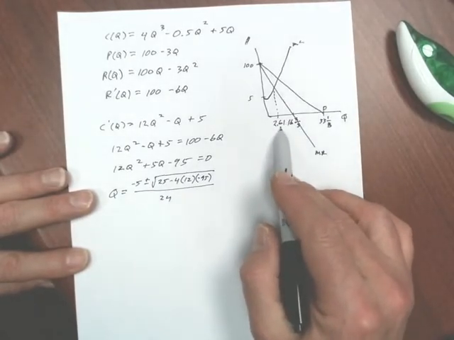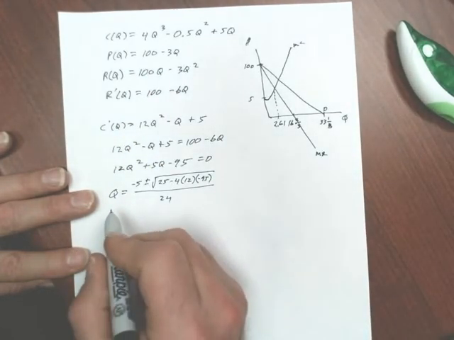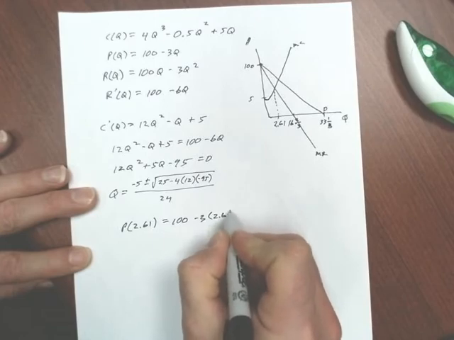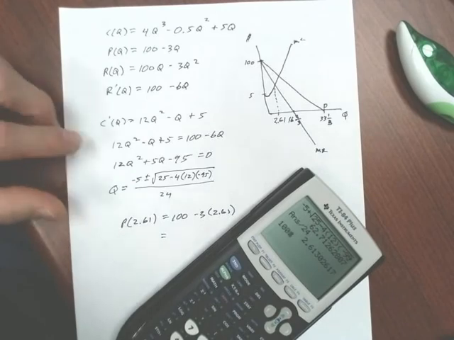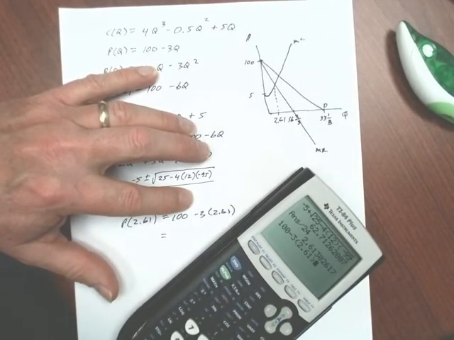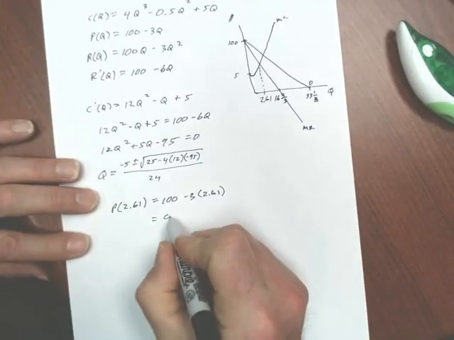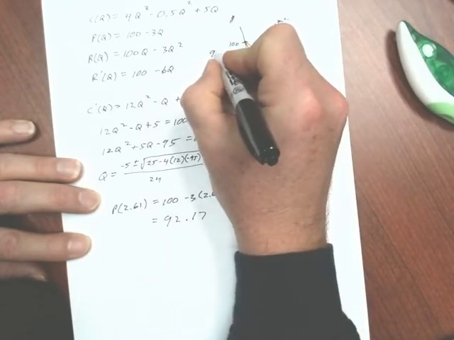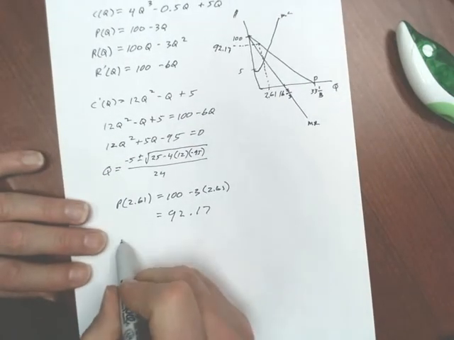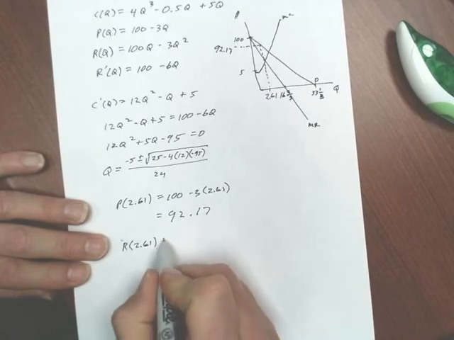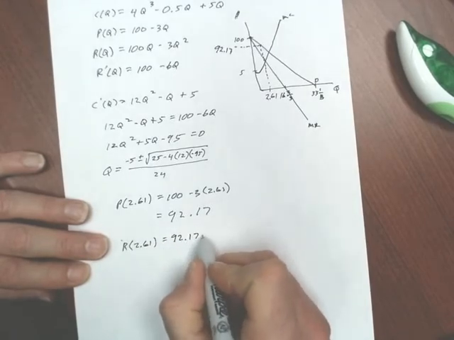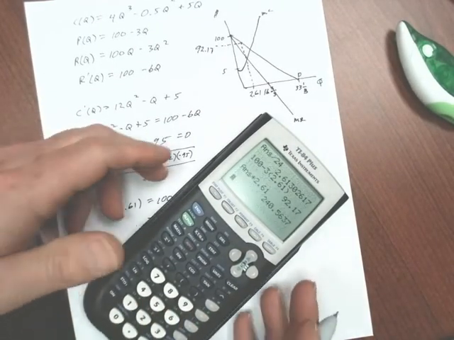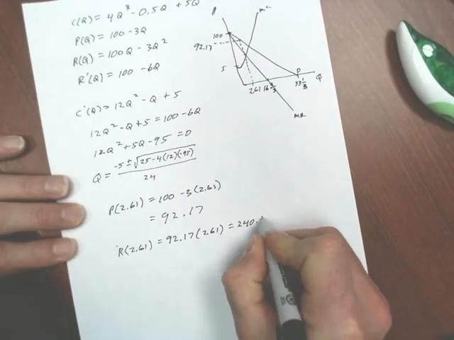Okay. Now, how do we find the price level? We take this 2.61, we plug it back into inverse demand, and we get our price. So P of 2.61 equals 100 minus 3 times 2.61, and that equals 92.17. Okay, so at that output level, the price of the product is 92.17. So what is total revenue? In other words, what is R at 2.61? It is 92.17 times 2.61, which equals 240.56.